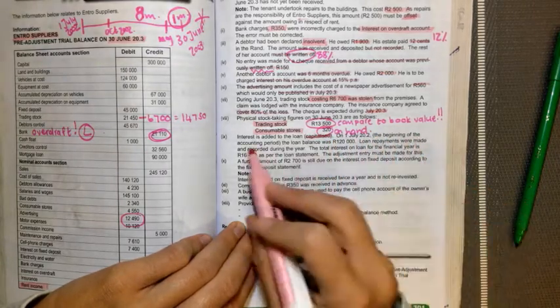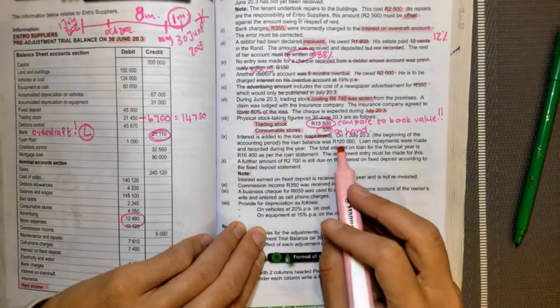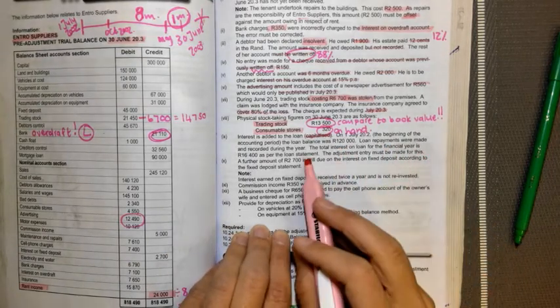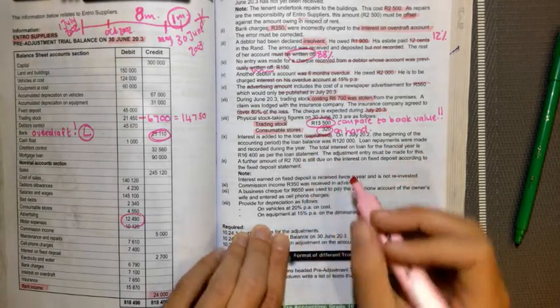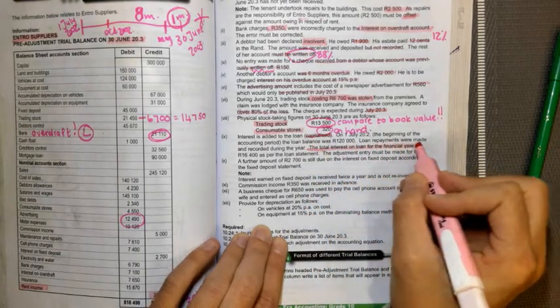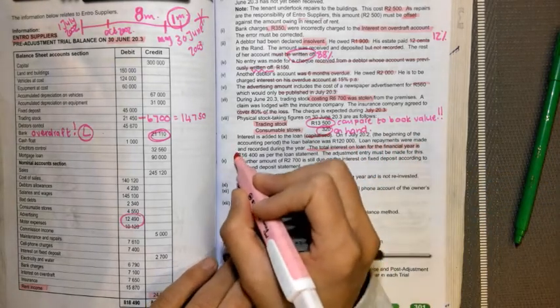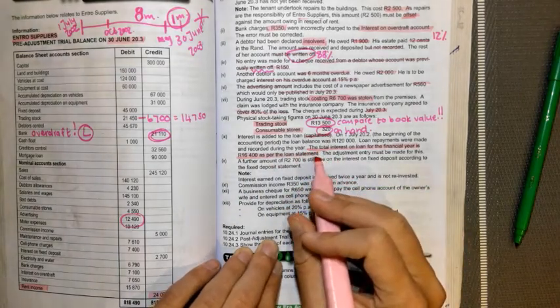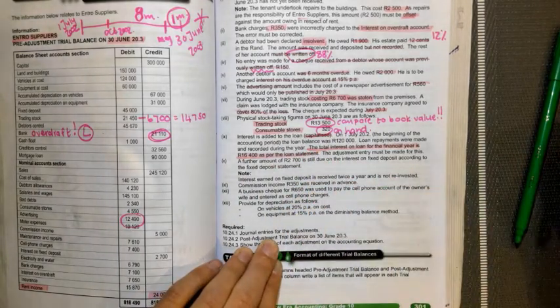At the beginning of the accounting period, the loan balance was 120,000 Rand. Loan repayments were made and recorded during the year. The total interest on loan for the financial year is 16,400 as per the loan statement. The adjustment entry must be made.